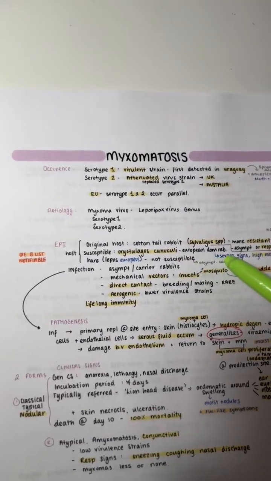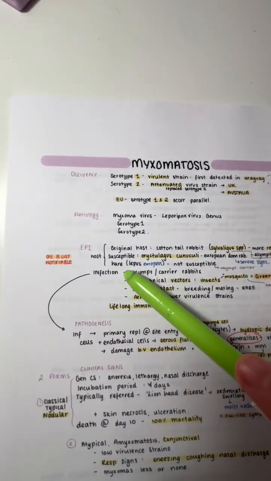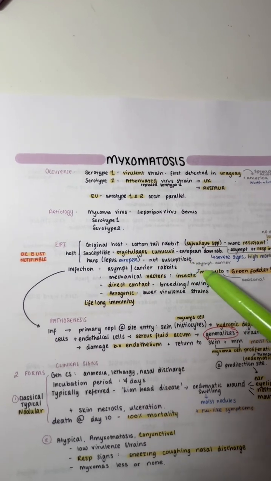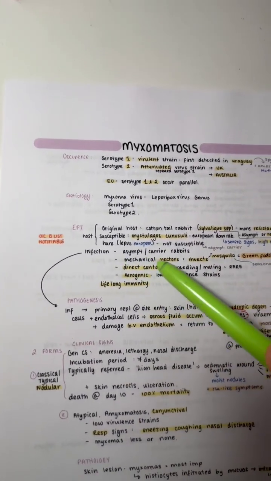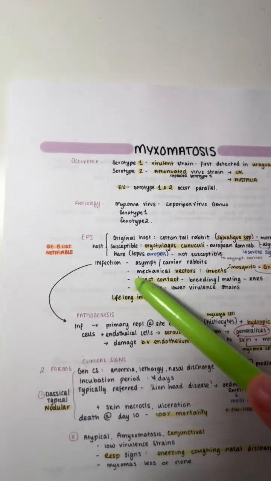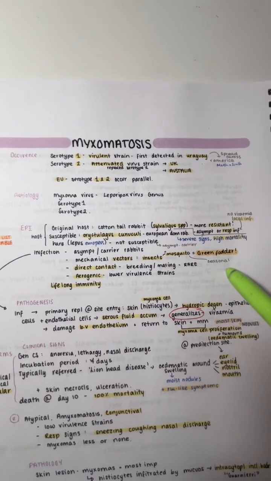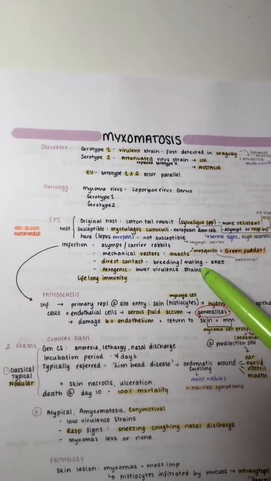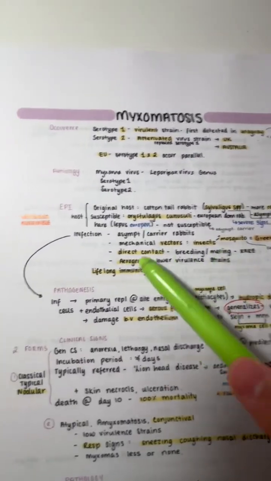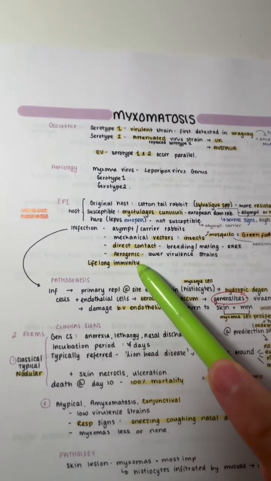In the European domestic rabbit, there are more severe signs. It has a high mortality. And hares are not susceptible. They're asymptomatic carriers. The infection can be spread through asymptomatic or carrier rabbits. The mechanical vectors are mosquitoes, specifically the green fodder mosquito. They're seasonal. The virus can also be spread through direct contact in breeding or mating, but this is rare. There are also aerogenic lower virulent strains, and there's lifelong immunity.